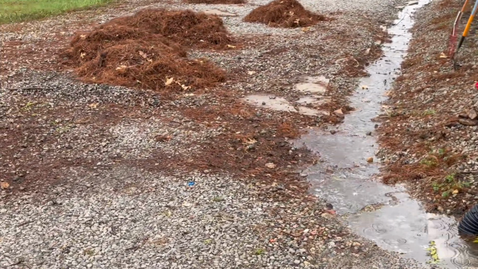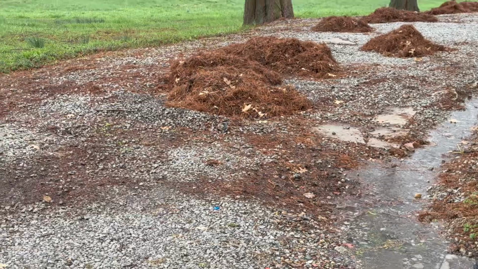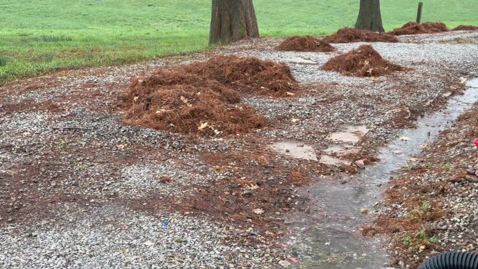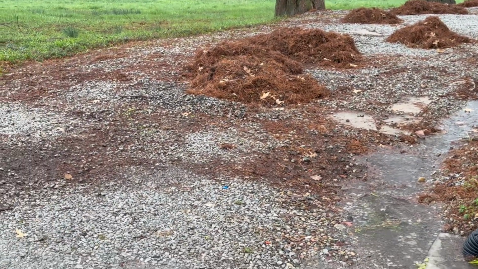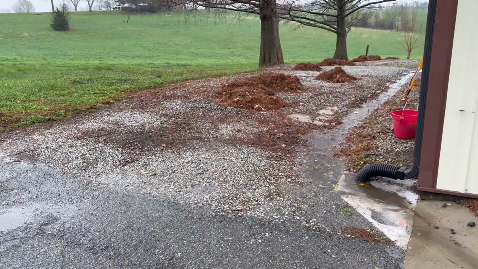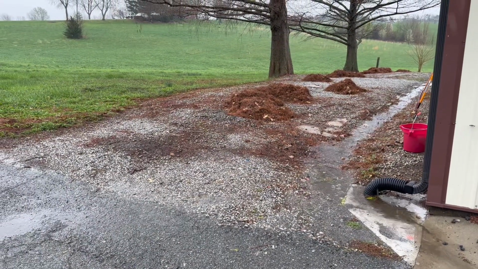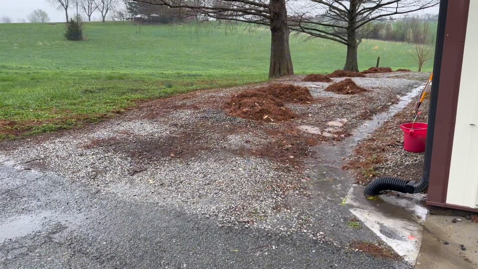So all that water has nowhere else to go besides here. And you can see that the gravel on this parking area is just too high. And so that's where I'm going to have to come in with the truck and the tractor and move that material.